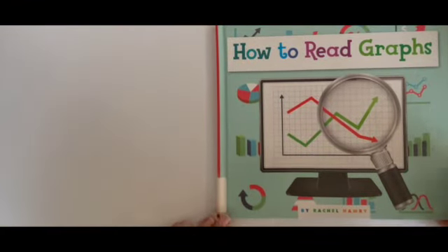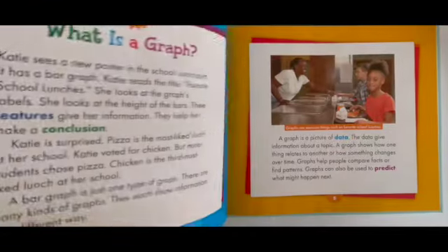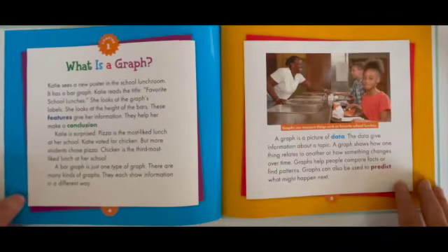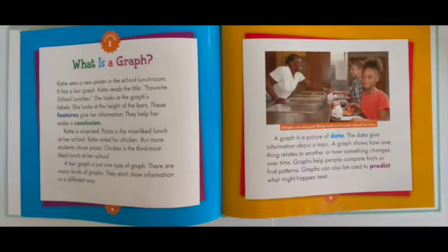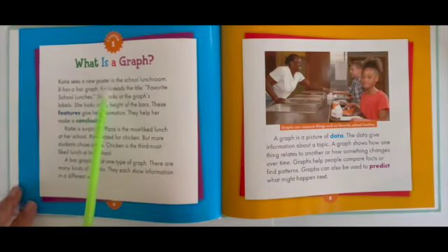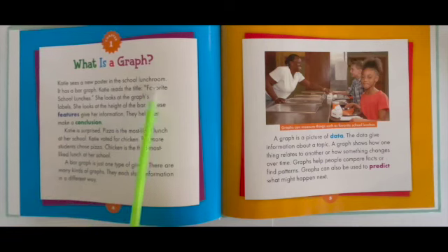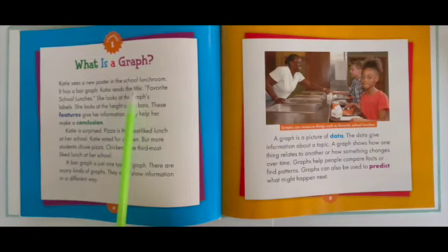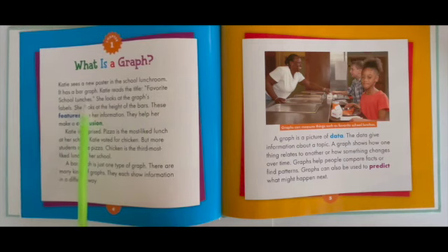How to read graphs. There is a story about Katie. She tells why she liked graphs. Katie sees a new poster in the school lunchroom. It has a bar graph. Katie reads the title, Favorite School Lunches.